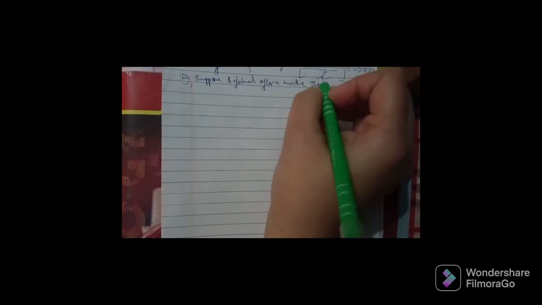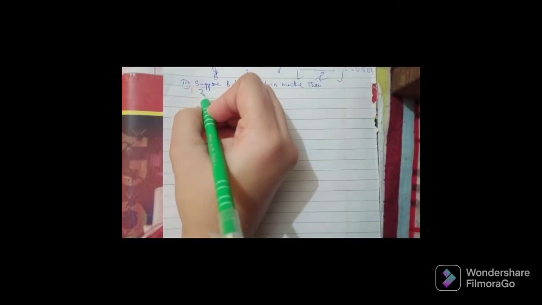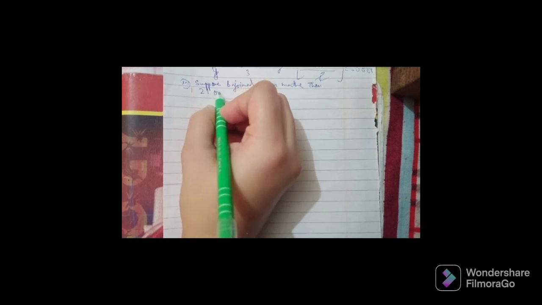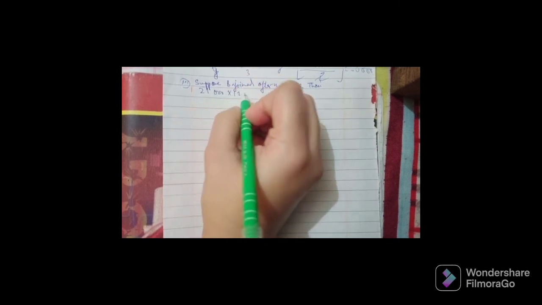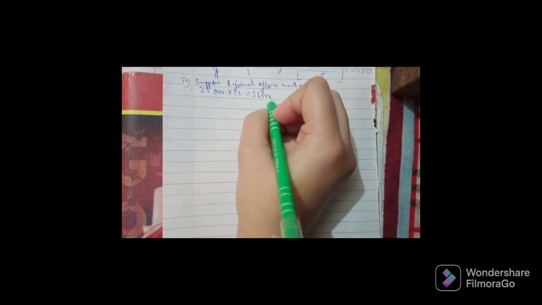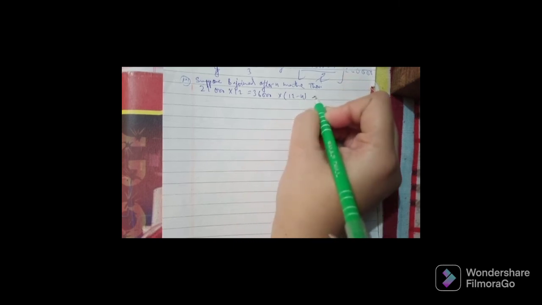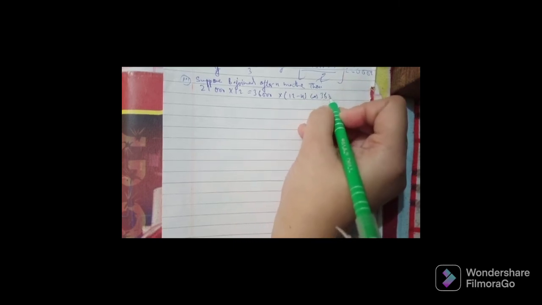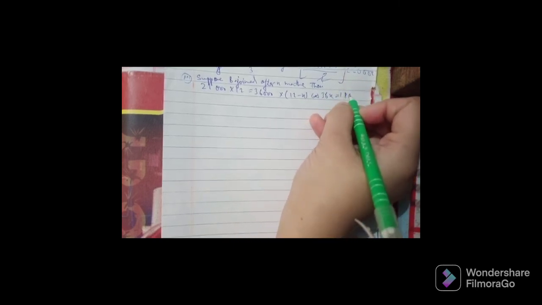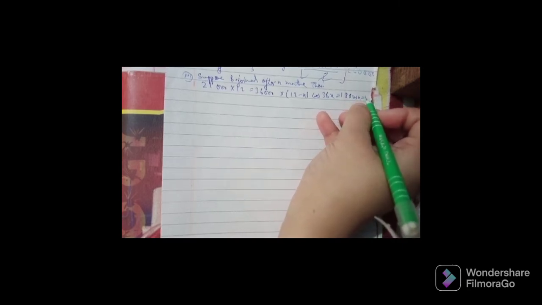Then 21,000 into 12 equals 36,000 into 12 minus x, which gives 36x equals 180. So x equals 5.